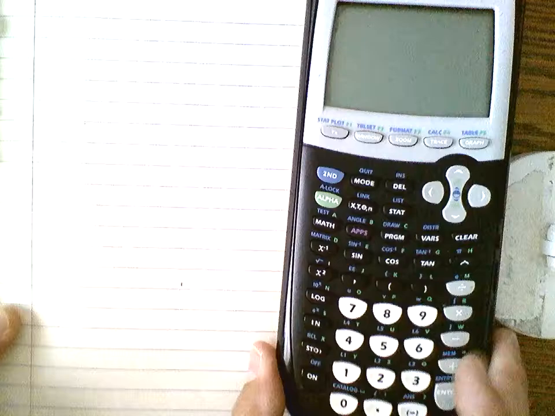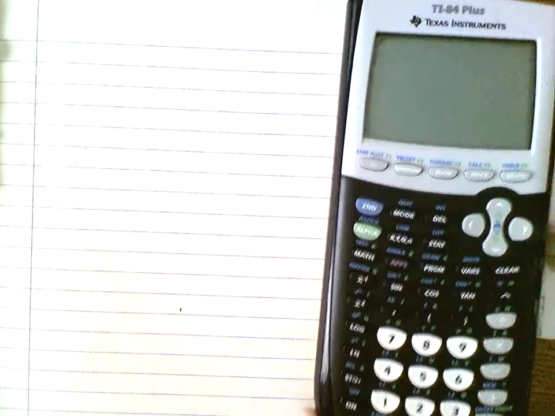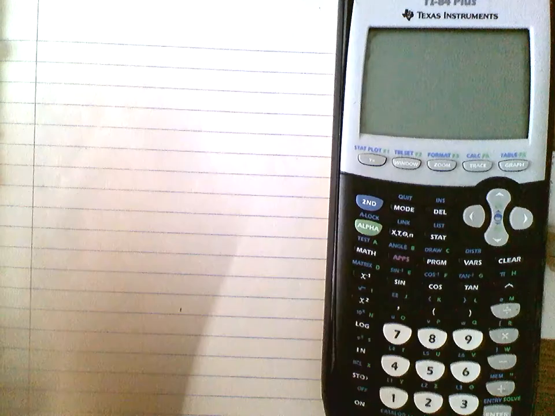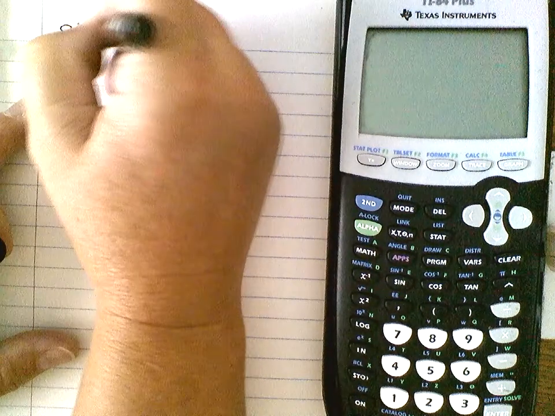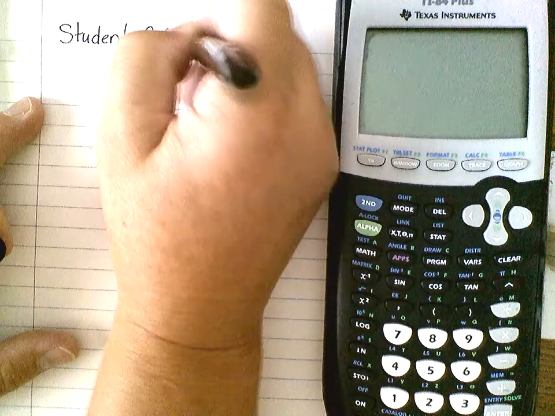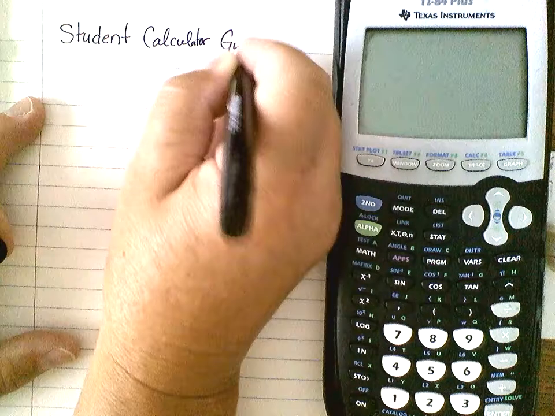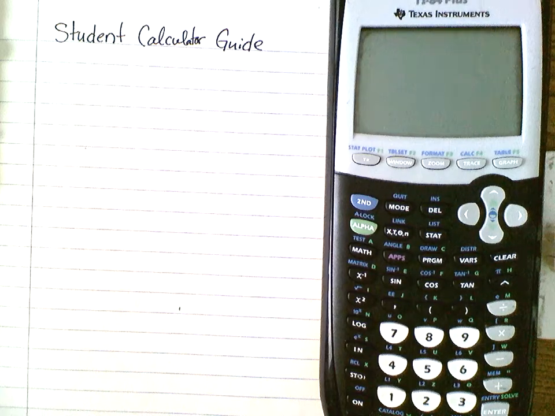Our first lesson is going to be about using the calculator. So we are going to just talk about different buttons that we're going to use a lot in the calculator to help us with our math. So the first thing is to turn on the calculator. Oh, and by the way, we are going to put this on the first page in our notebook. That way we know where it is, and we can add to it if we need to as we go along. So this is our student calculator guide.